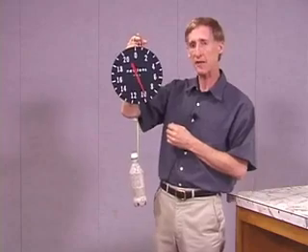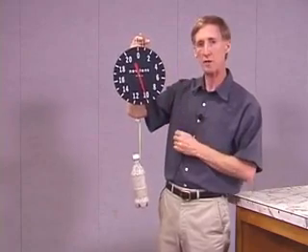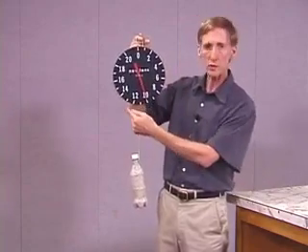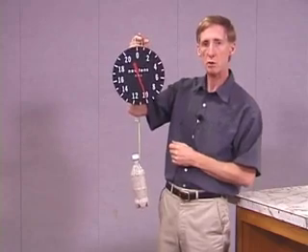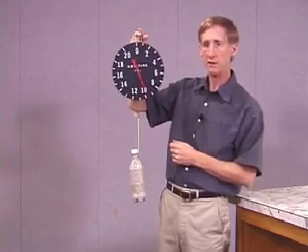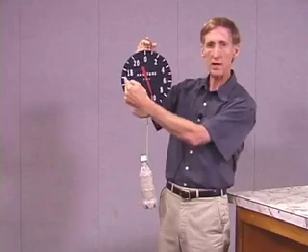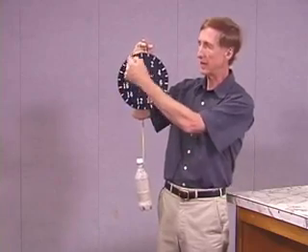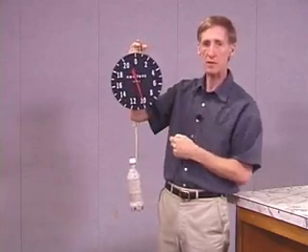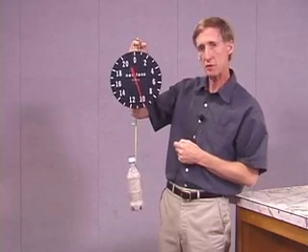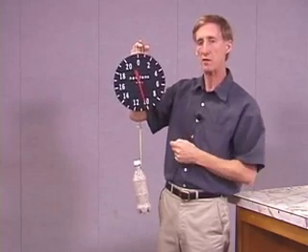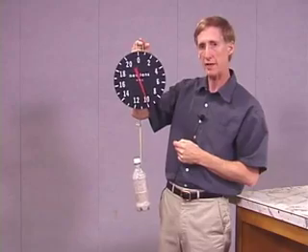Let me exaggerate that by pulling the scale up quickly. So I'll give it a quick upward acceleration. You watch what the needle does as soon as I pull. Now at the instant I pulled, you saw the needle go up. Now at some point, when I came to a stop, the needle also came to a stop and came back down again. Let's concentrate first on that first part where I did the upward pull. Let me do it one more time.